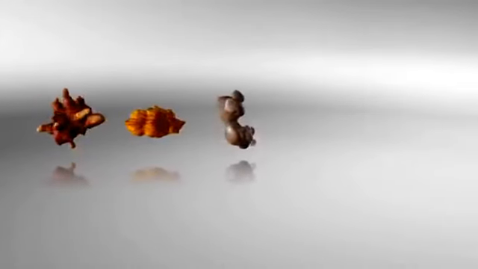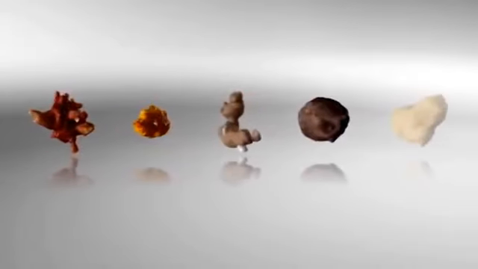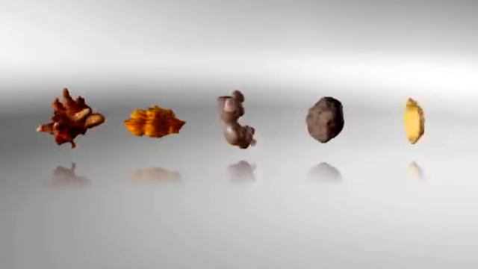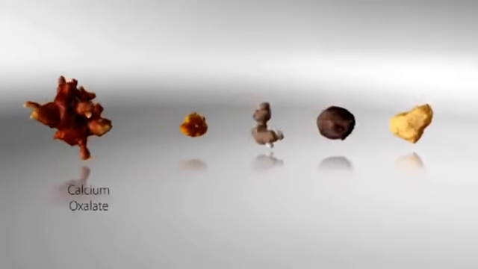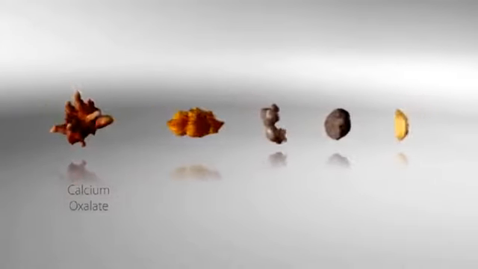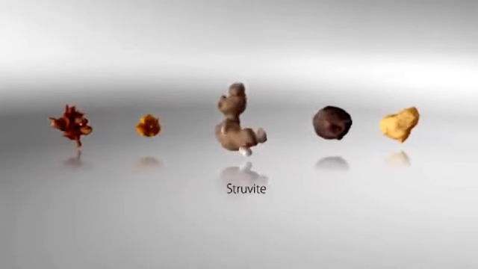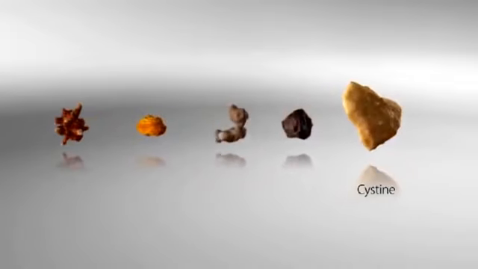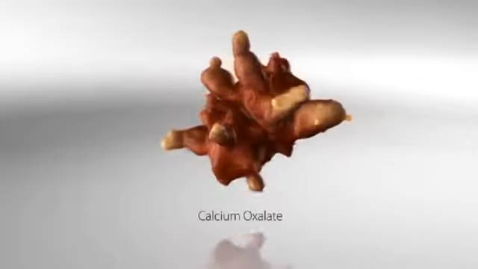Kidney stones, or renal calculi, are aggregates of crystals enclosed in a matrix that develop within the kidneys. They're classified according to the specific types of crystals they contain and fall into 5 major categories: calcium oxalate, calcium phosphate, struvite, uric acid, and cystine. The most common is calcium oxalate.